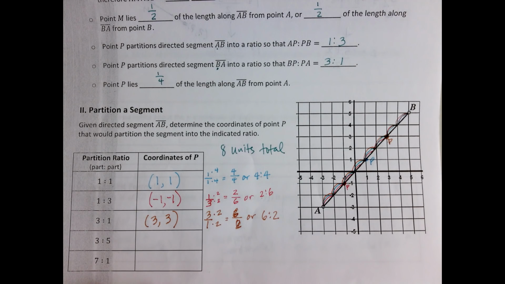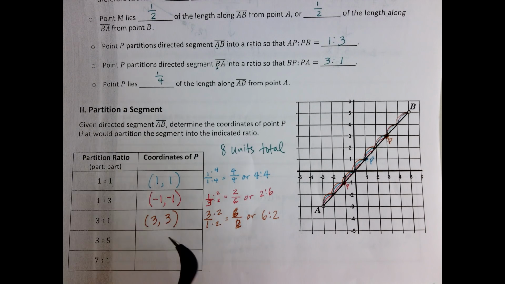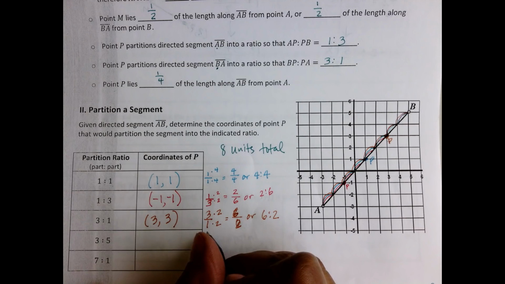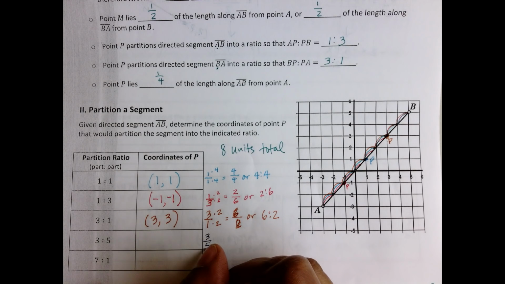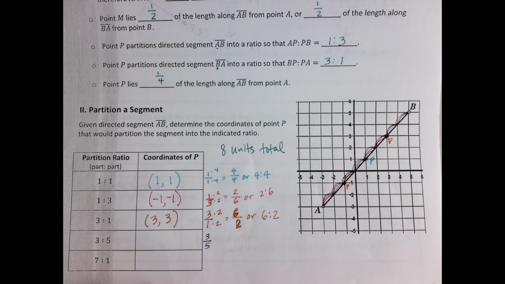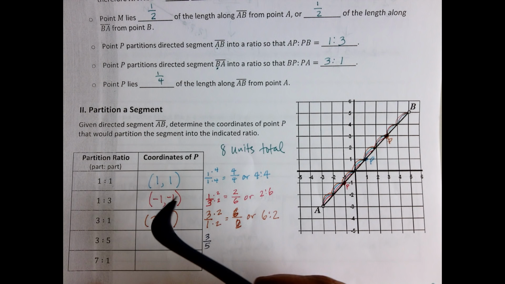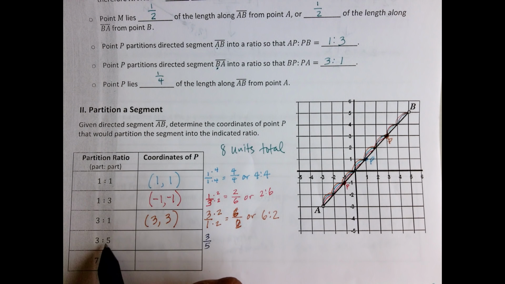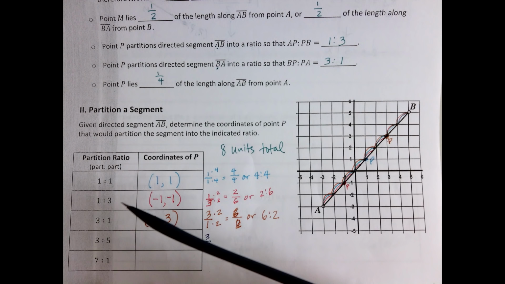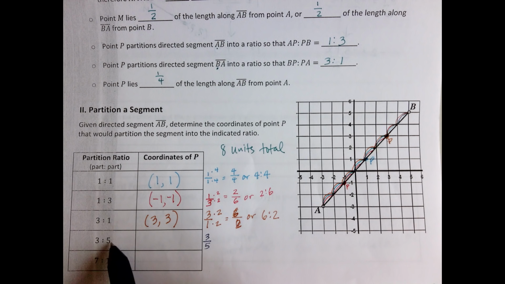Alrighty, so what if we try this one? So this one is 3 to 5. You're going to do the last one yourself, but we'll do 3 to 5 together. So we have a 3 to 5 ratio, and that covers all 8 units. If I look at it, there's 3 to the left, 5 to the right, I'm good. That's going to cover all 8. This whole segment is made up of 8 units, and I have 8 units here. 3 to the left, 5 to the right.